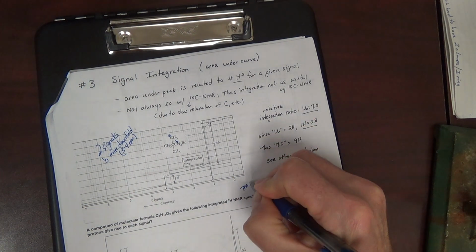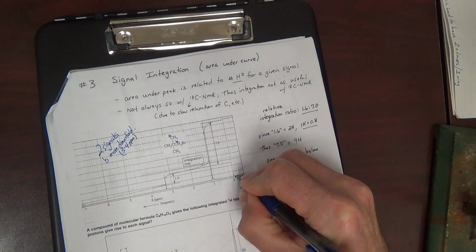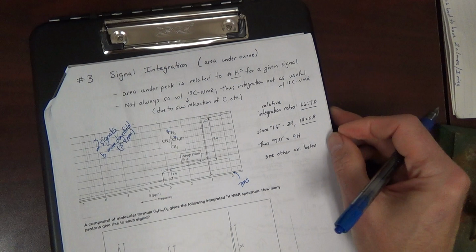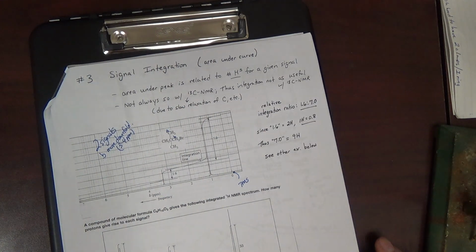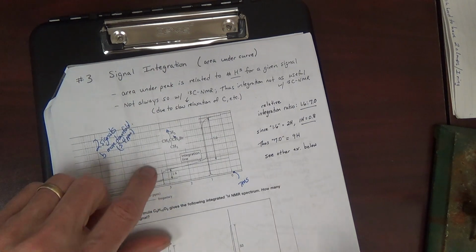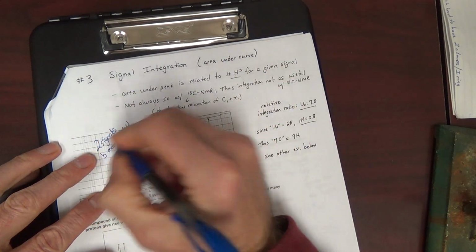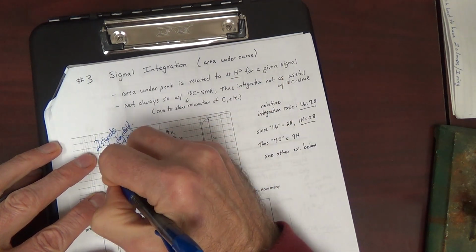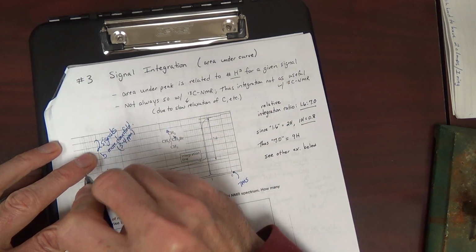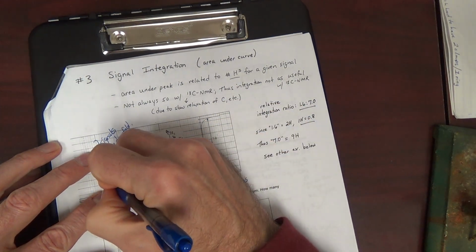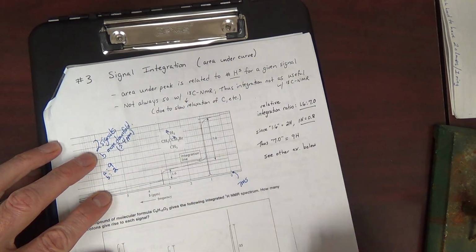TMS, right? Remember TMS? A little bit of TMS. It's not quite on 0 there, a wee bit off, but essentially it's on 0. But let's look at the integration. How many AHs are there? There's 9. How many BHs? There's 2.